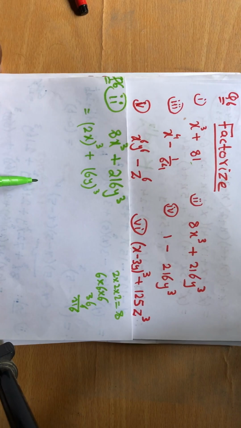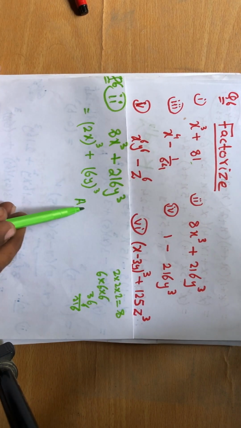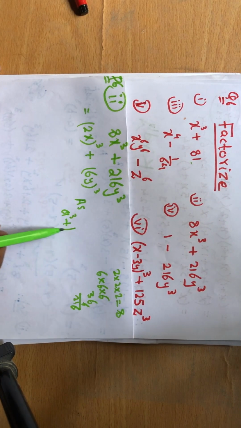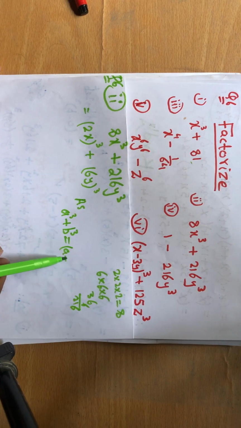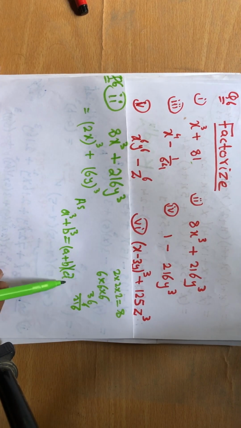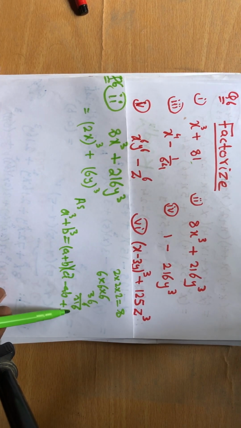Now in front of us we have the formula a cube plus b cube. As we know, a cube plus b cube is equal to what? A plus b into a square minus ab plus b square.